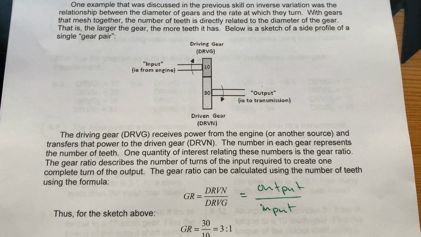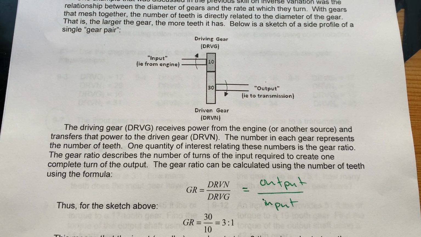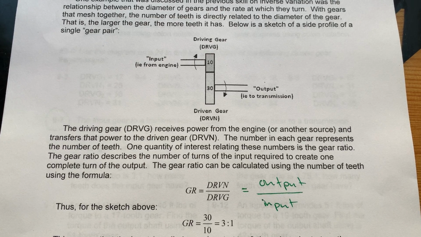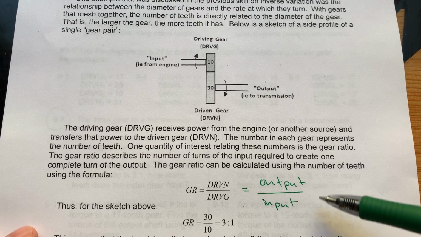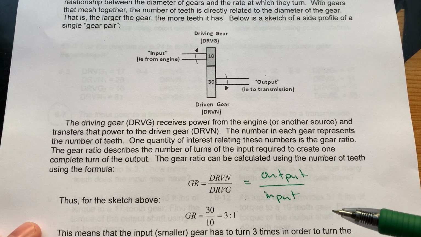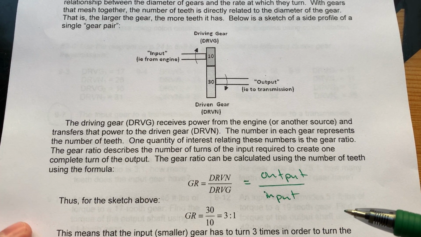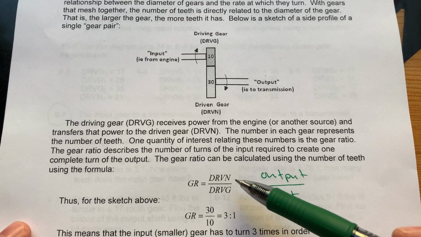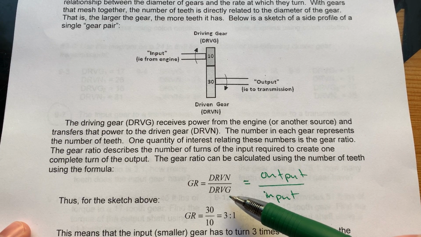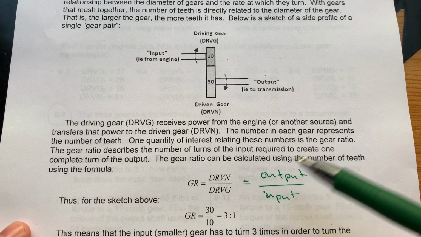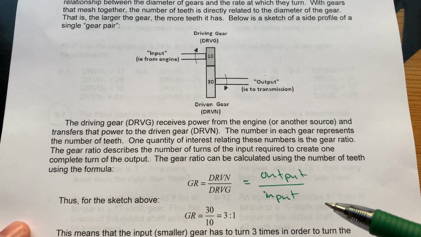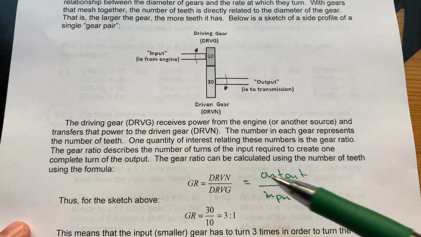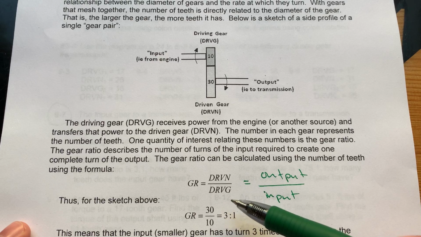The basics of this setup gets us a gear ratio that's really not any more complicated than just the output gear over the input, or in the terms that we are using, the driven gear over the driving gear. So the gear ratio is the output over the input, or as the book is putting it, the driven gear over the driving gear.